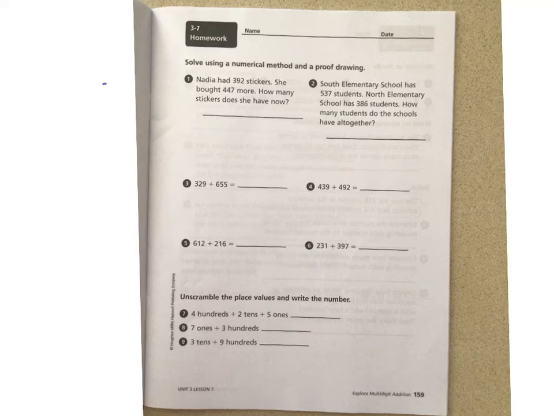Hey third graders, today we're going to be doing 3-7 front and back. I'm going to change the directions just slightly. At the top, we're going to solve using the numerical method. That's where we're just writing the numbers and either adding them up or subtracting them. Okay, we are not going to do the proof drawing.